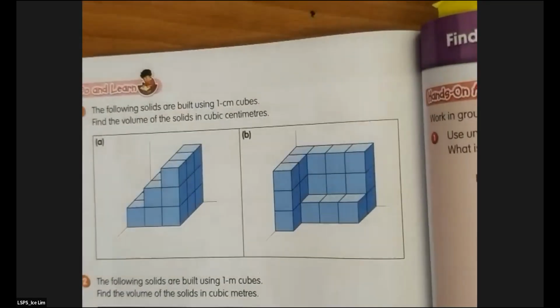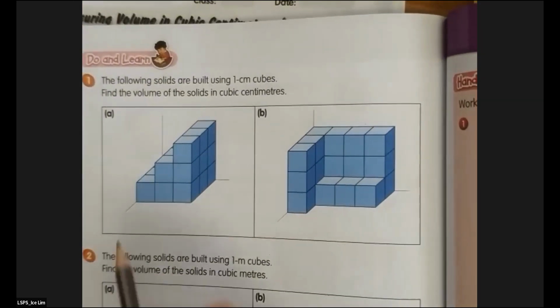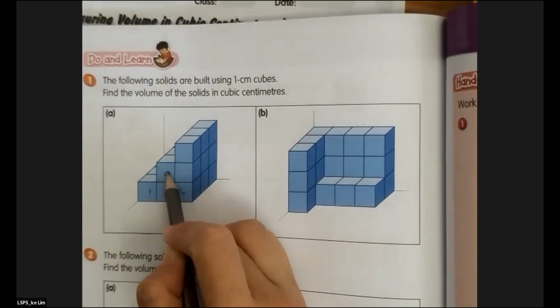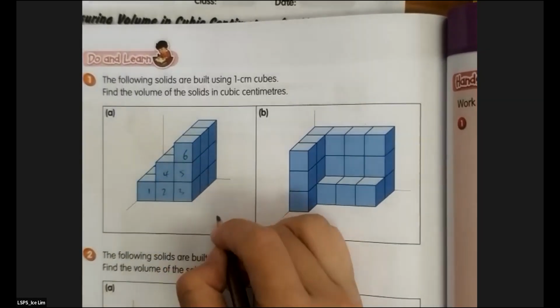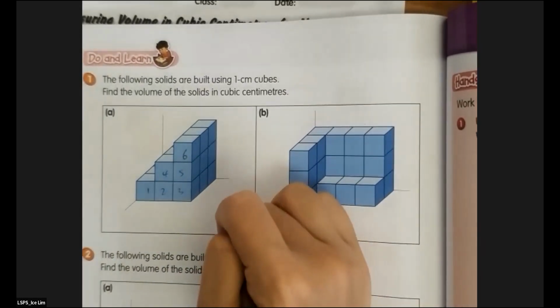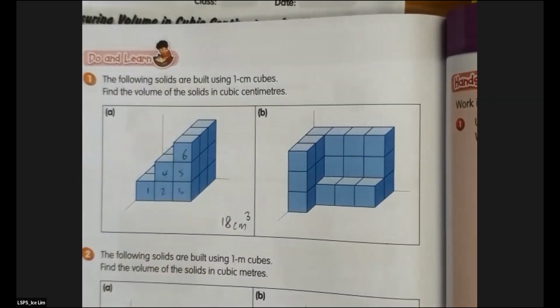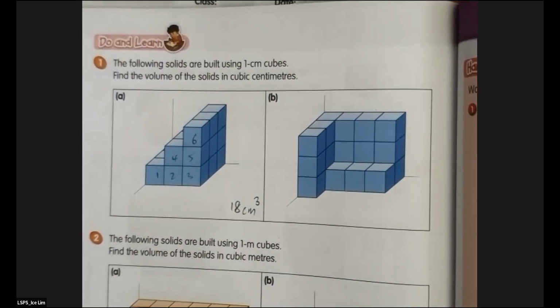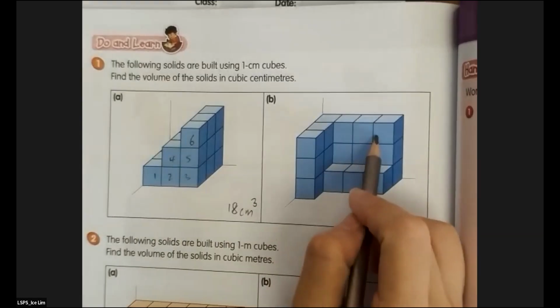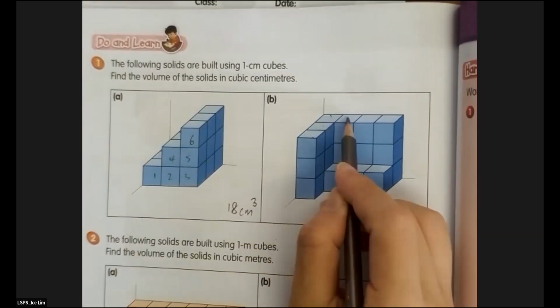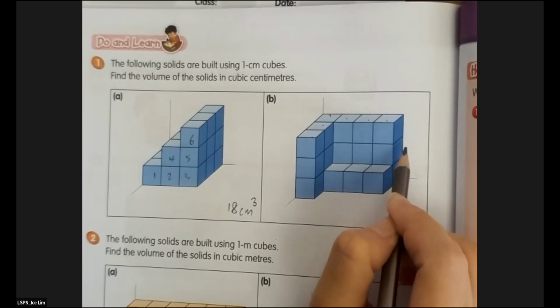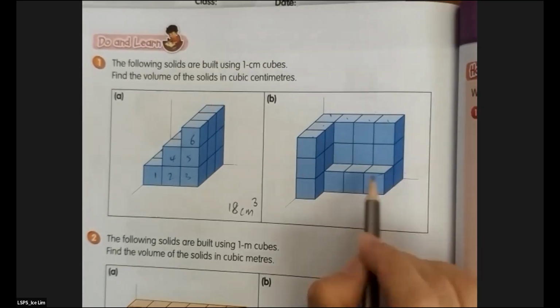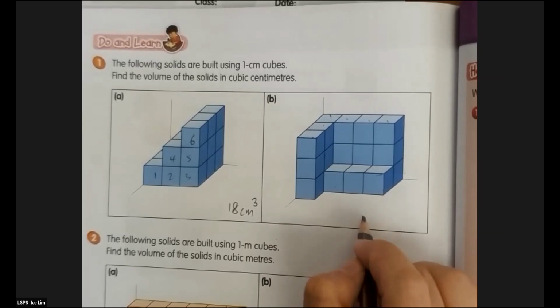Okay, so A, what is it? If you use the trick, 1, 2, 3, 4, 5, 6, right? Then 3 layers, 6 times 3, 18. 18 cubic centimeters. Then this one, these 2 layers are the same. 1, 2, 3, 4, 5, 6. 6 times 2, 12. 6 times 3, 18, plus 3 more. 18 plus 3 more will be 21.